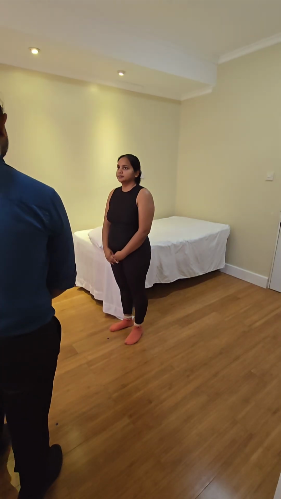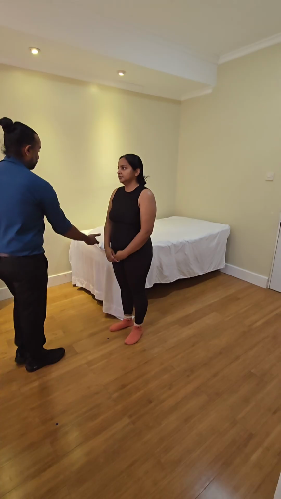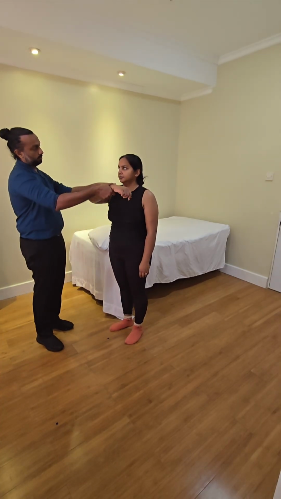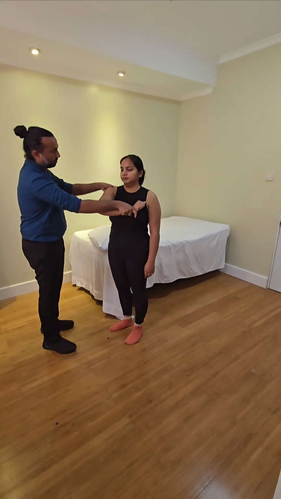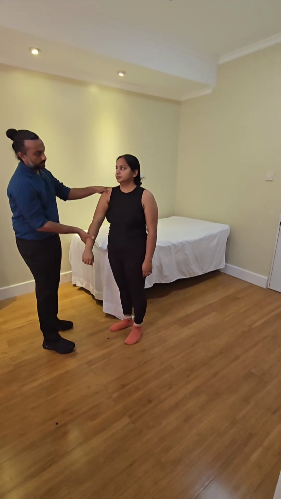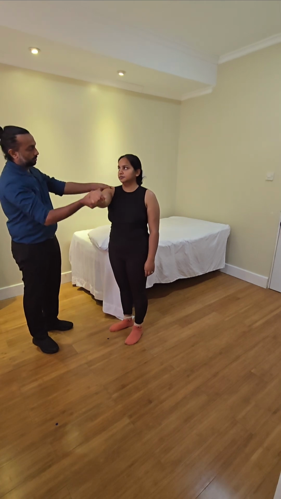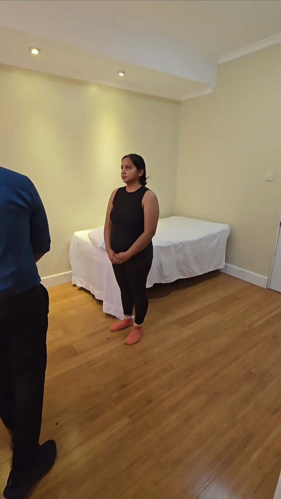Right. So we're going to test for impingement. So we're going to do Hawkins-Kennedy. So that's 90. I'm going to try to externally rotate. Any discomfort? No. Neer's test. Any pain or discomfort? No. So feeling any pain in the subacromial space too as well.